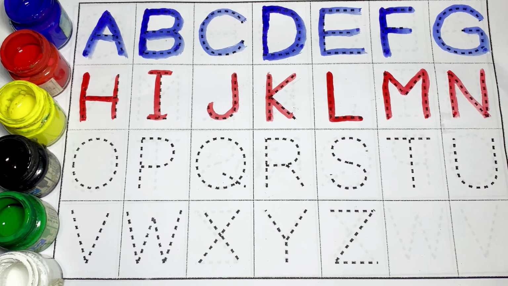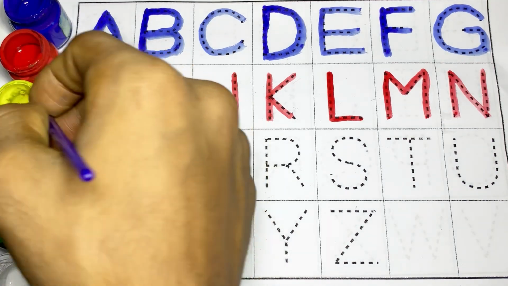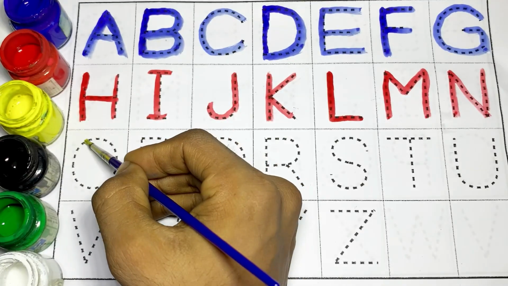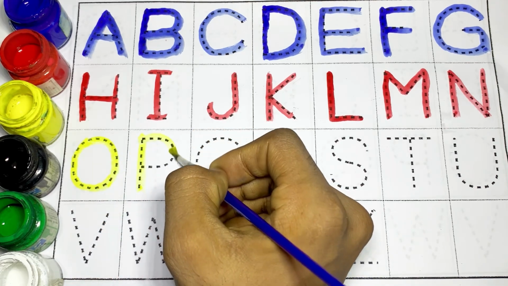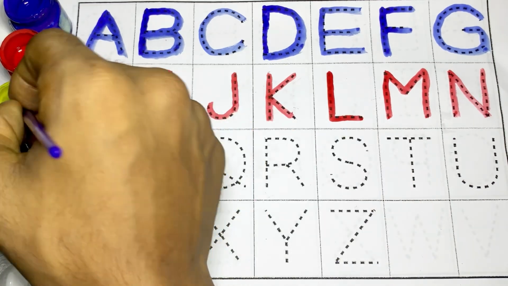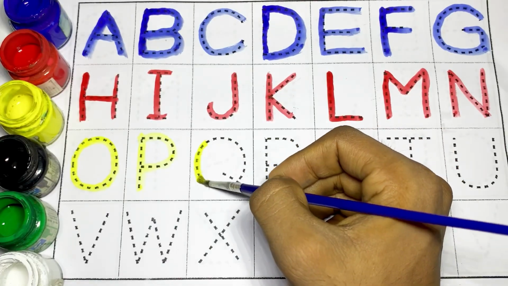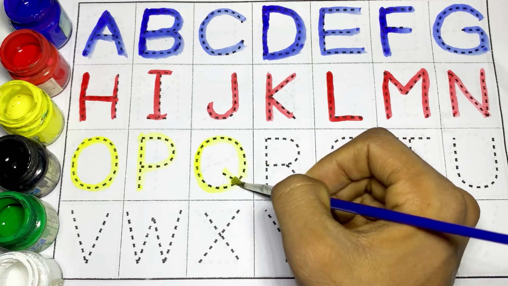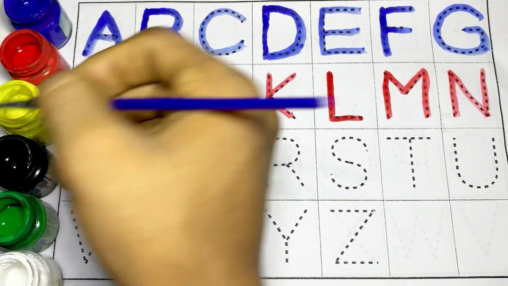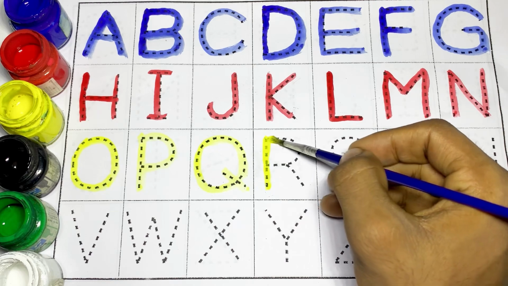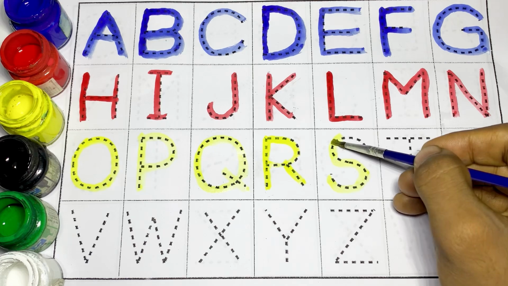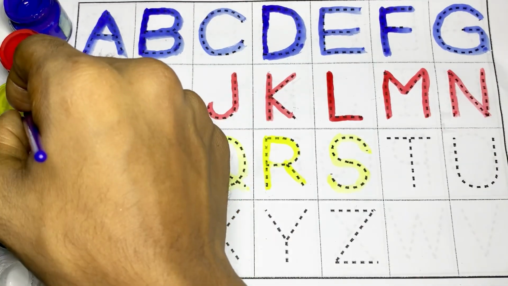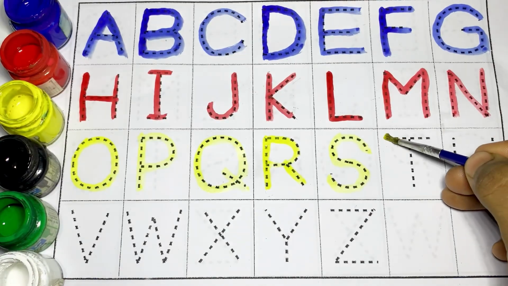Kids, now O for octopus, and use yellow color. The alphabet O. P for parrot. Kids, again use yellow color and draw Q for queen. Kids, now R for rose. S for sun. Kids, again use yellow color and draw T for teacher.